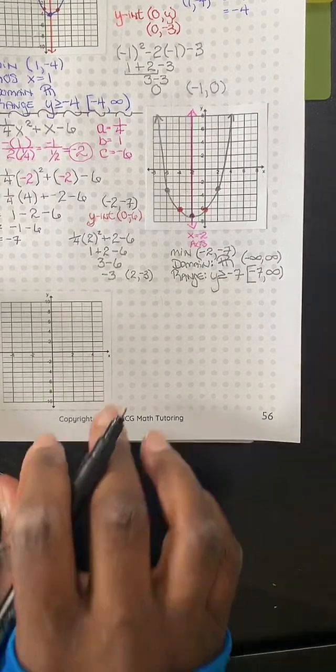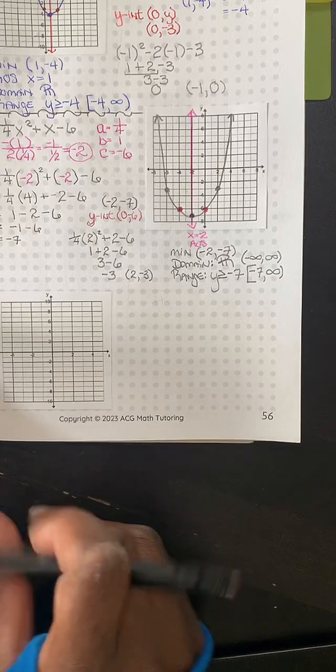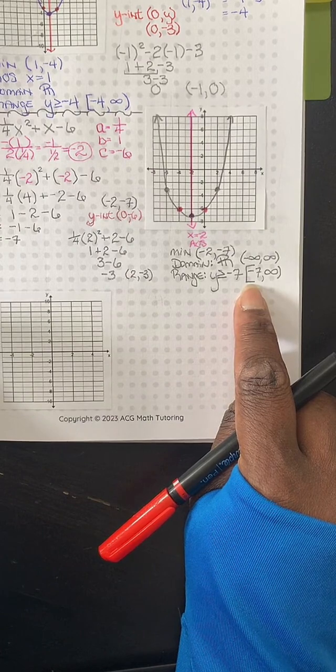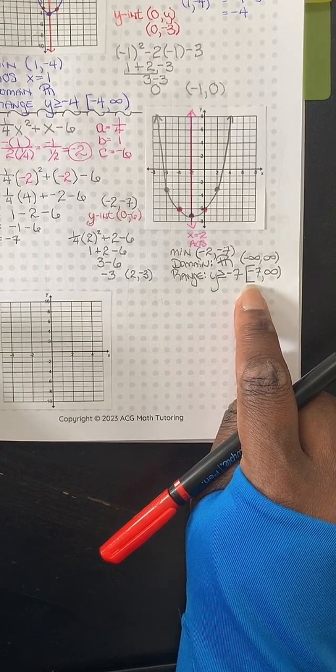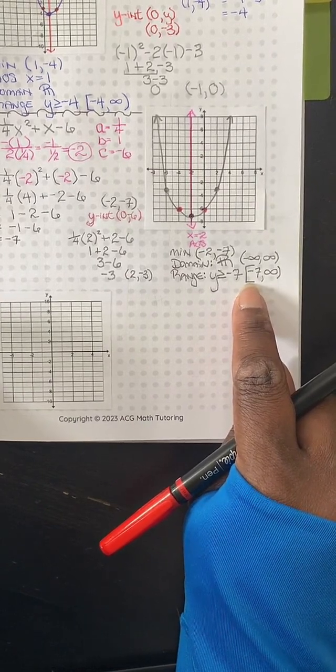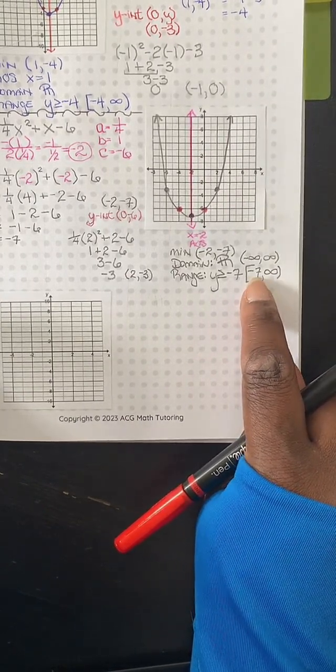Why is it a bracket and why on the left? Bracket means it's including. So think about when you did the number line with the open circle and the closed dot. So you're including -7. So it's closed. And you always put the lowest number on the left.